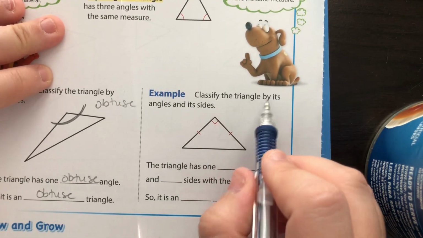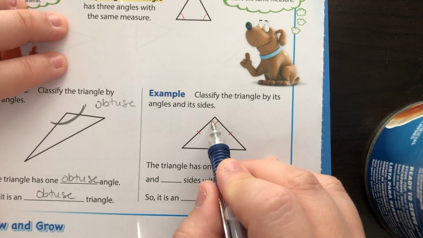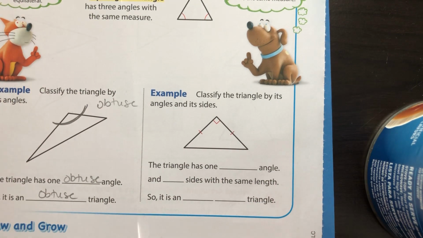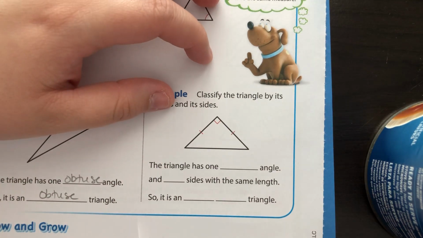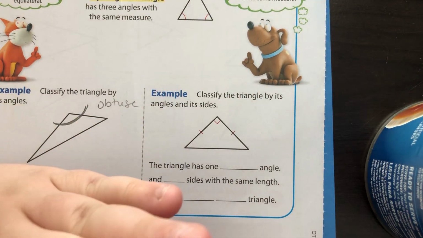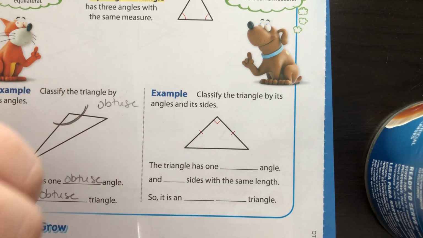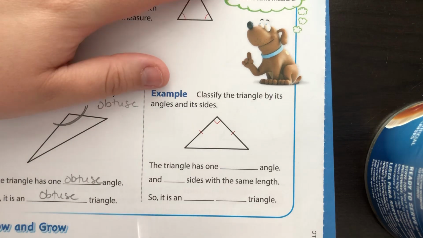Over here, classify a triangle by its angles and its sides. So sometimes you're going to have to do both. Now by its sides, it means the same as yesterday: equilateral, isosceles, scalene. To review, isosceles means that only two sides measure the same as each other. Equilateral means all three, and then scalene means none of them measure the same.